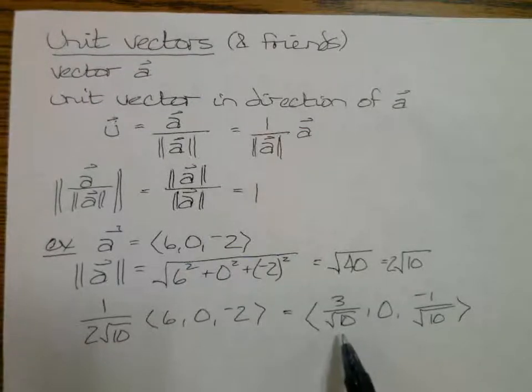The other thing: rationalizing. You don't have to. I trust that you can do that at this point in your mathematical career, and 3 over root 10 is fine with me. If it bothers you, go ahead and rationalize it. Just make sure you do it right. But for me, you don't have to do that.